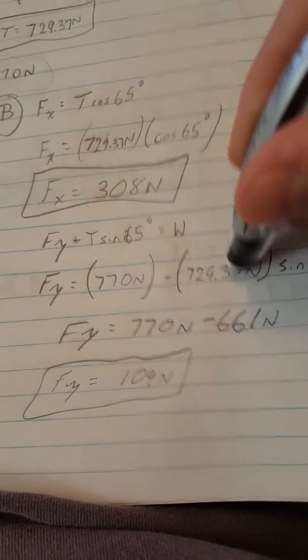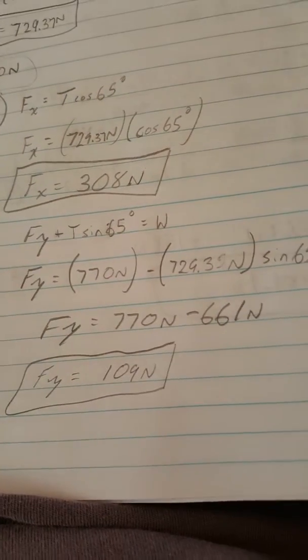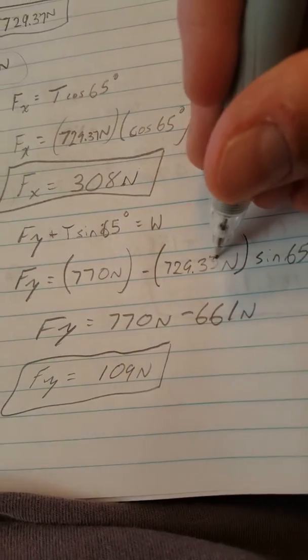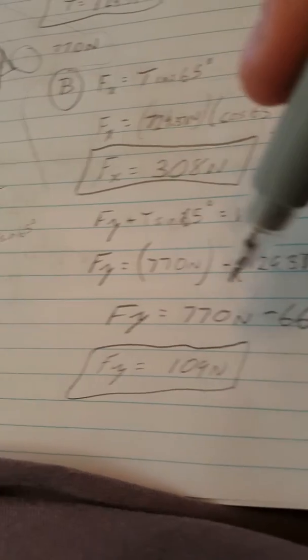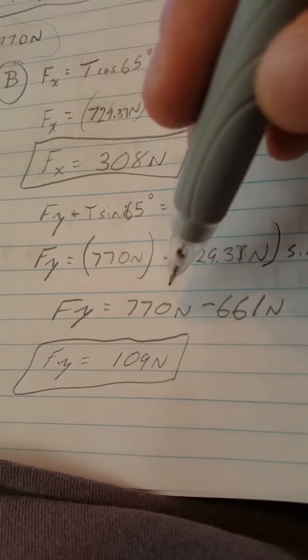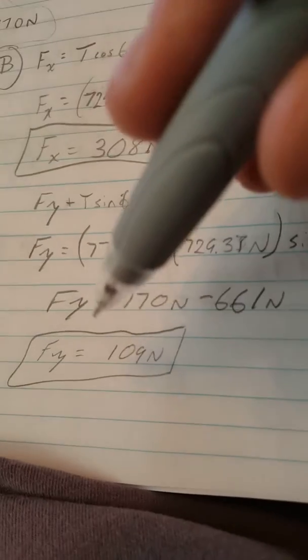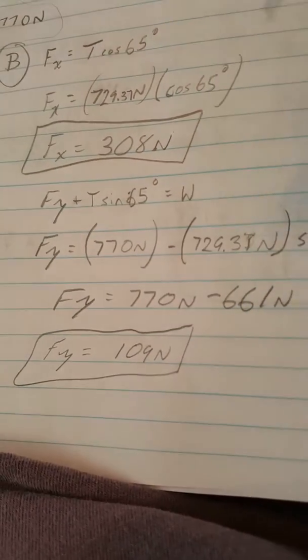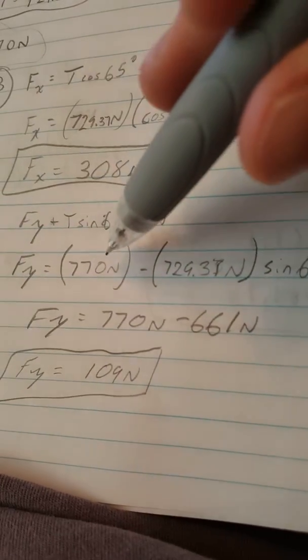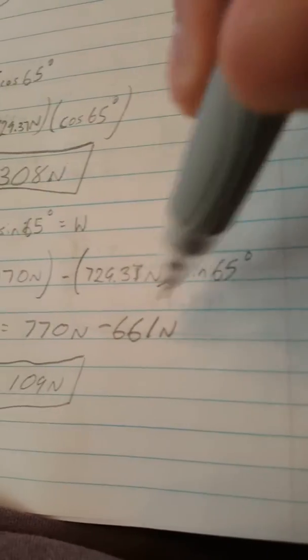I might have calculated it the right way, but just call it that. And I get 770 minus 661, and I have 109 newtons. So all I'll do is pull this down, multiply those, get 661, and I have 109.